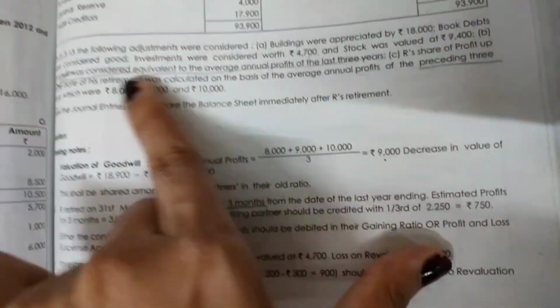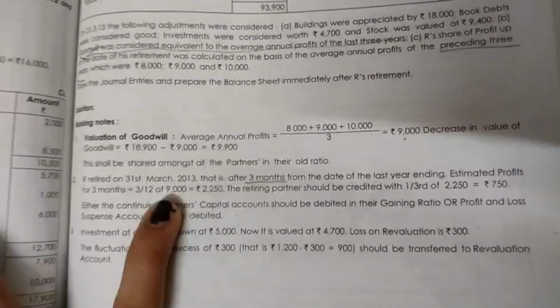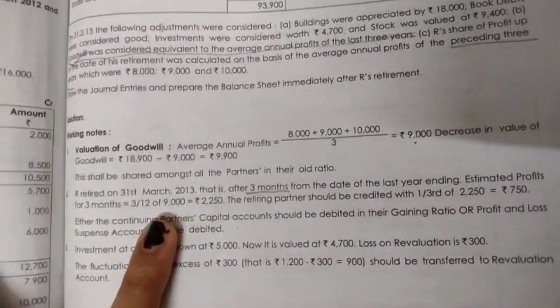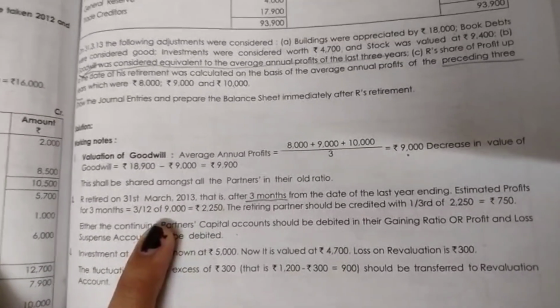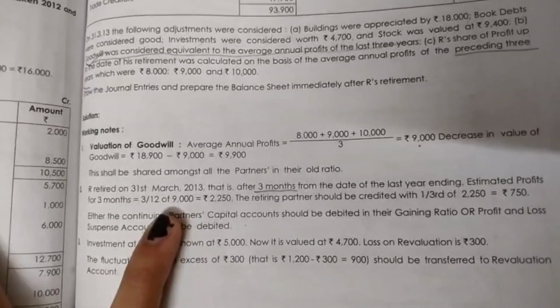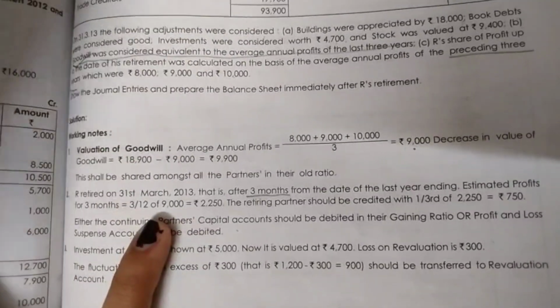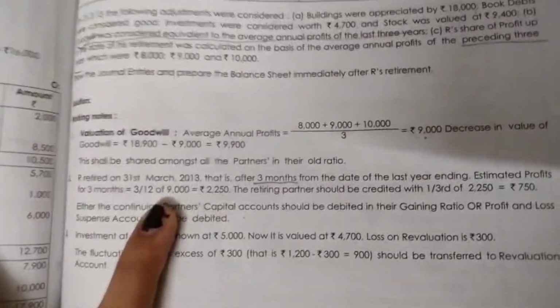That is, we just averaged these three profits, and we got 9,000. What does this 9,000 mean? This 9,000 is the average annual profit. Annual means 12 months, right? But we need profit for 3 months, right? So we are just taking this 9,000 and calculating profit on a proportionate basis. We know it's just an assumption. It is not the exact profit. Okay, it is just an assumption.